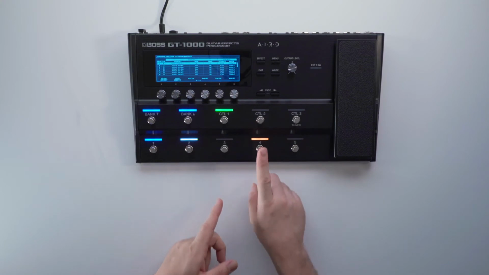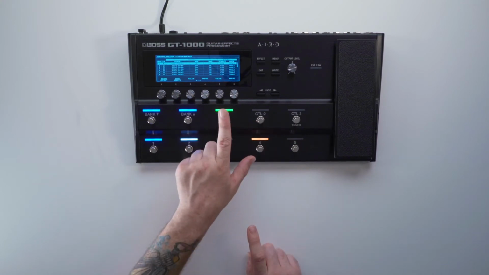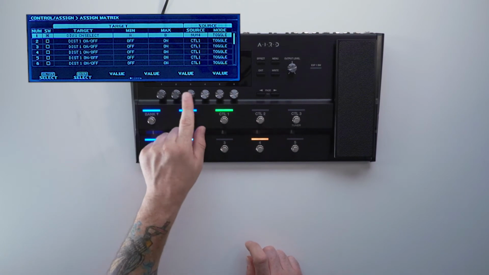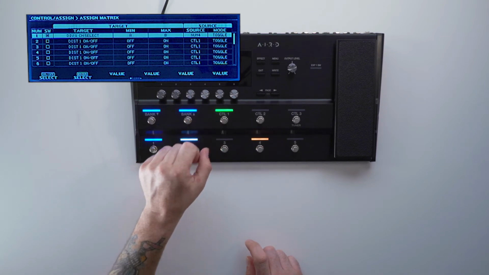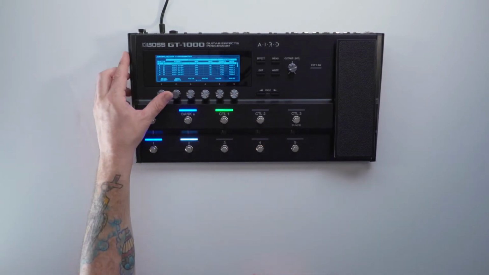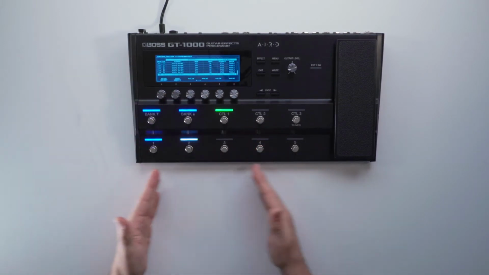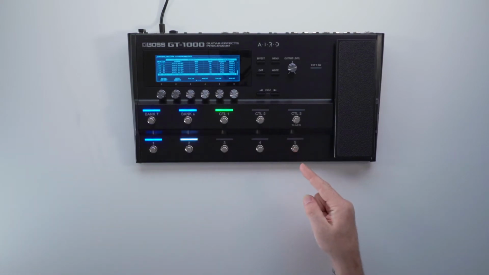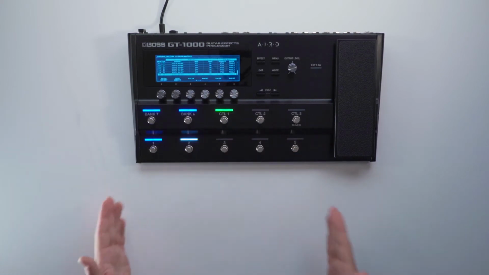Let's say I want to turn on the distortion but turn off the channel divider. We can do this simply by changing the minimum and maximum values on the screen here. So now as I toggle between this, it can now switch between 2 different functions. And again, I can do this 16 different times over any of the buttons that I have both plugged into the GT-1000 as well as the buttons that are on top.